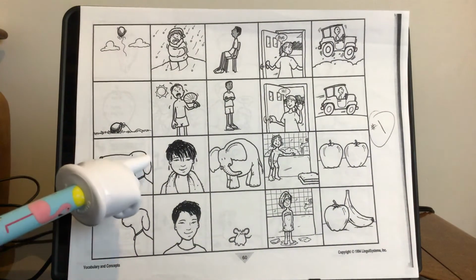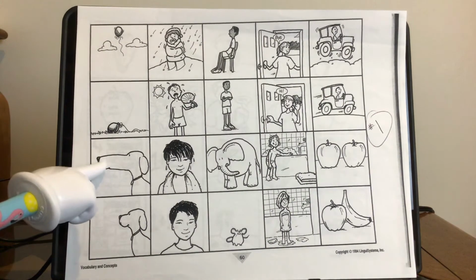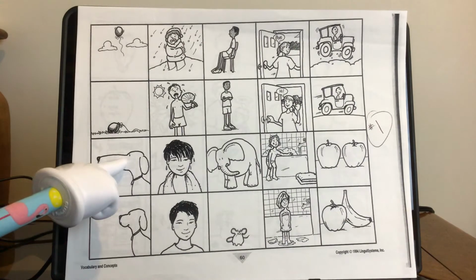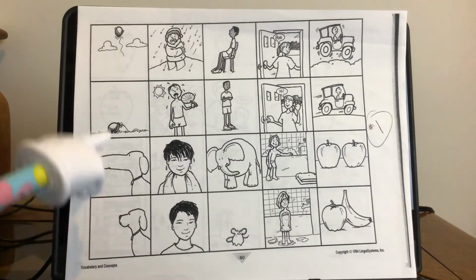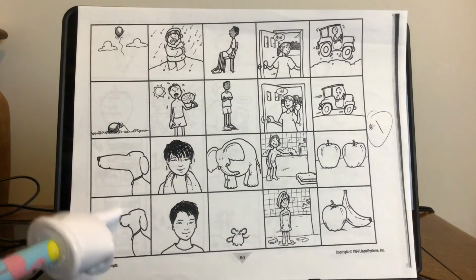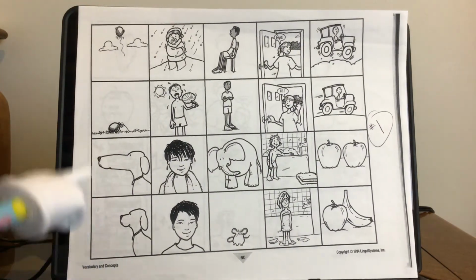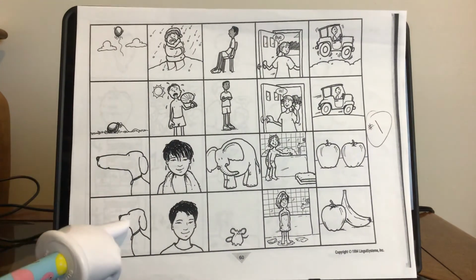This dog's nose is long. What's the opposite of long? If this picture means long, this picture means slow. The opposite of long, oh, sorry, not slow. Short. Whew, I apologize. My brain was somewhere else. The opposite of long is short.